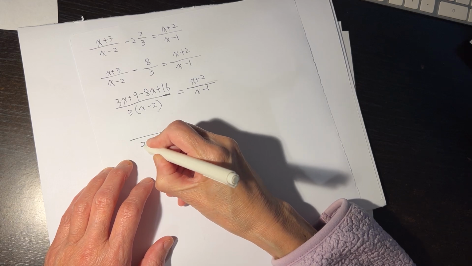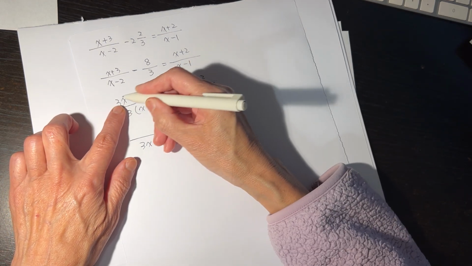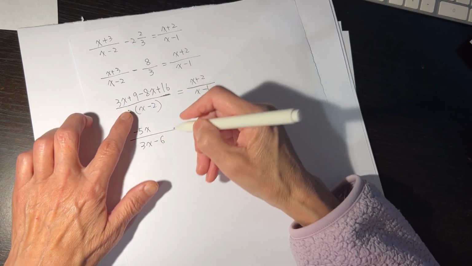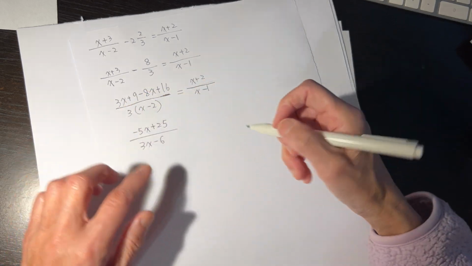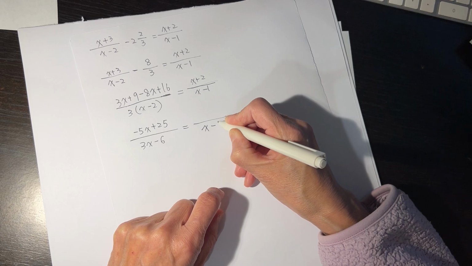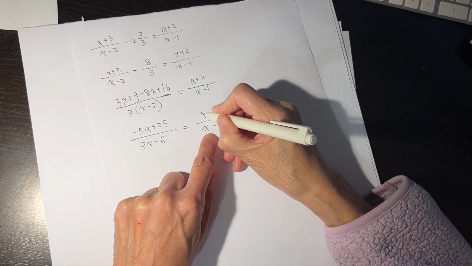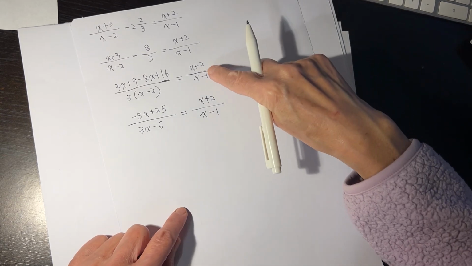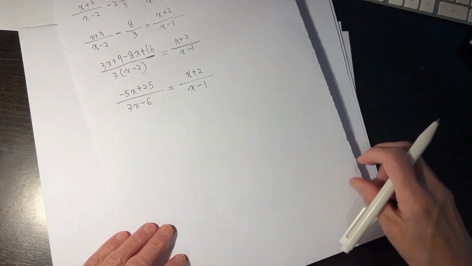So 3x minus 6, negative 5x plus 25, 16 plus 9 is 25, over x minus 1, x minus 1 on the bottom, plus x plus 2. Copy, copy, and this is this.